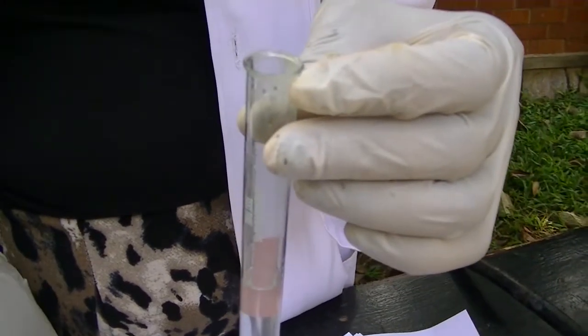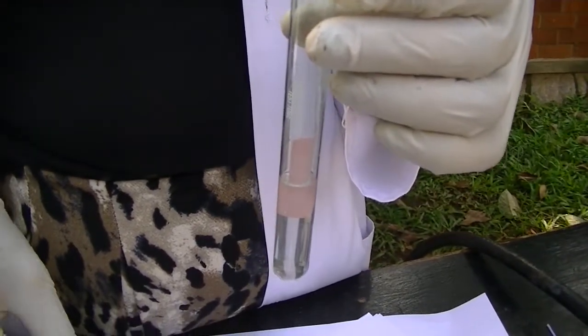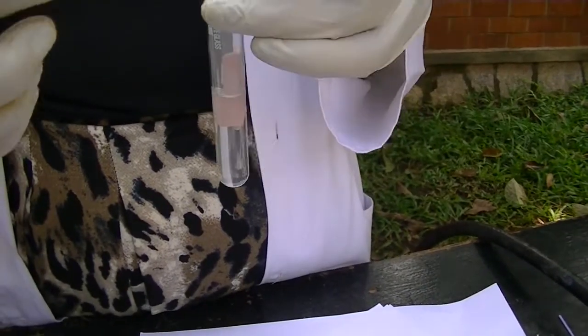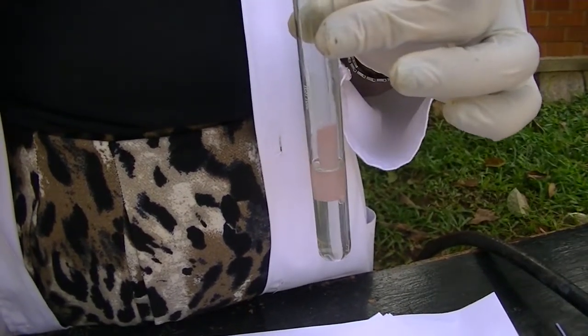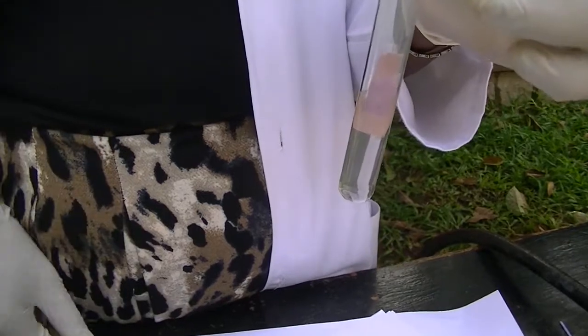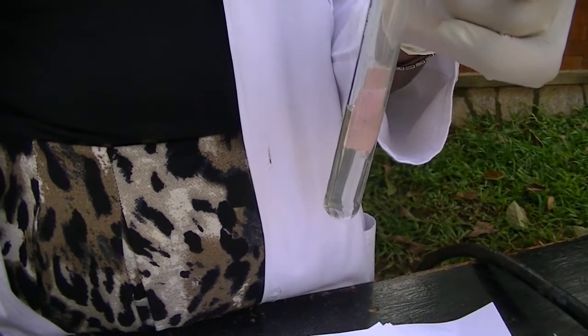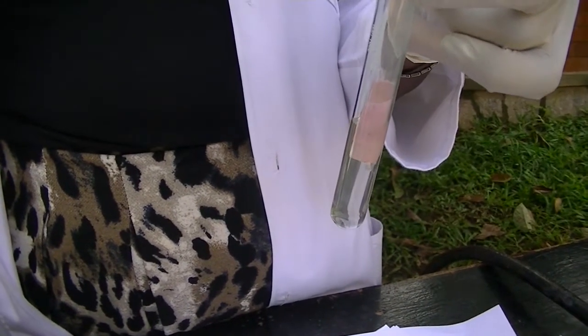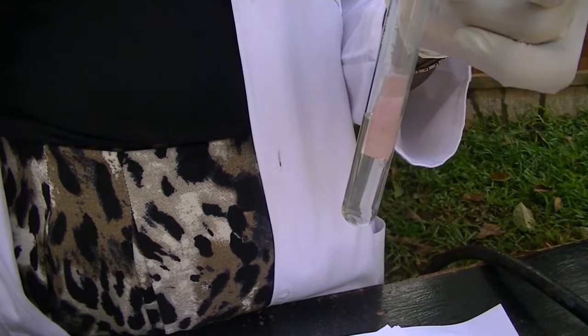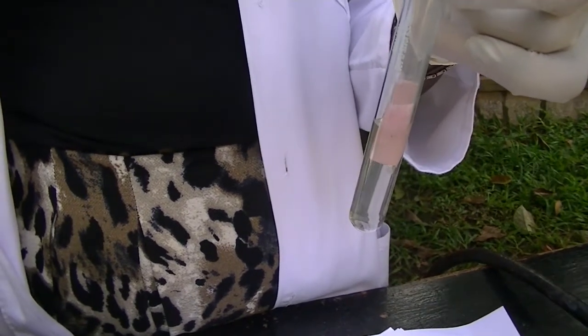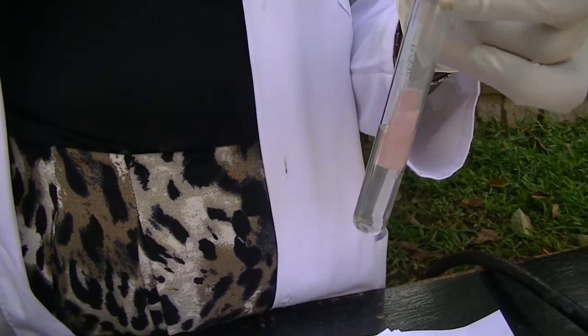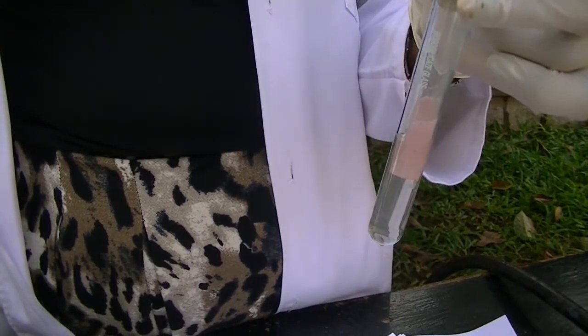Let us see the blue litmus. The blue litmus paper turns to red. Therefore, non-metals burn in oxygen to produce acidic oxides, and when these are dissolved in water, they produce an acidic solution which turns blue litmus paper red.